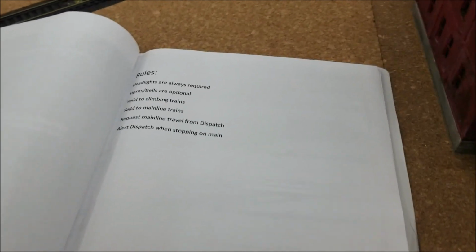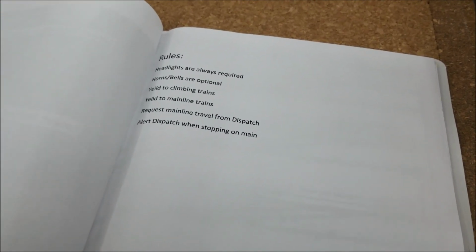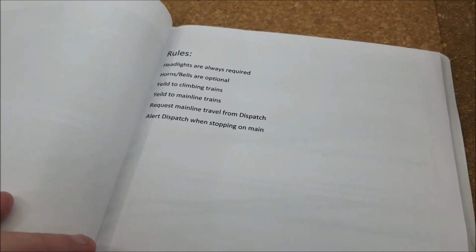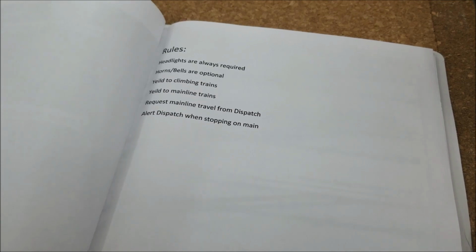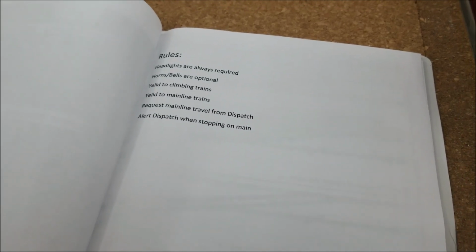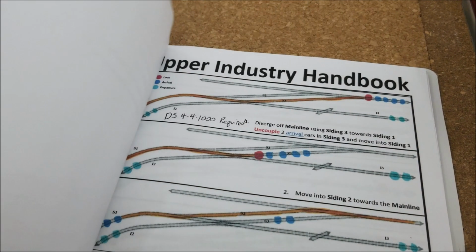Just some basic rules. Headlights are required, horns and bells are optional, just because some people, when they're over, don't want to have the sound on. So horns and bells are optional right now. Yield to climbing trains, yield to mainline trains, request mainline travel from dispatch, and alert dispatch when stopping on main. Just some basic fun rules.